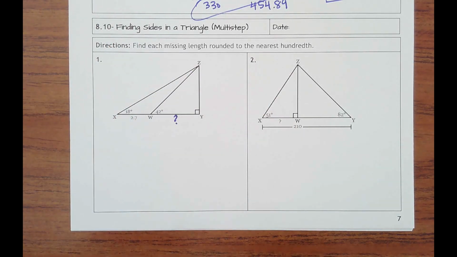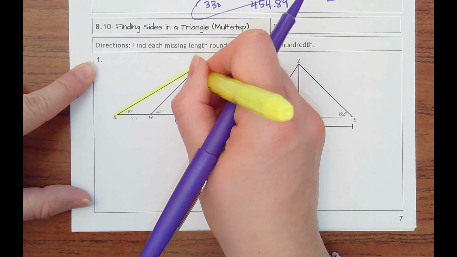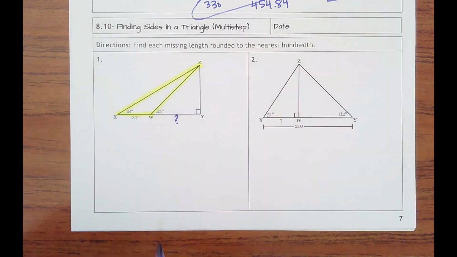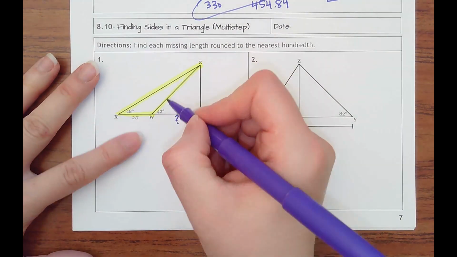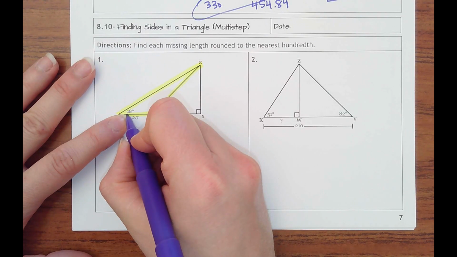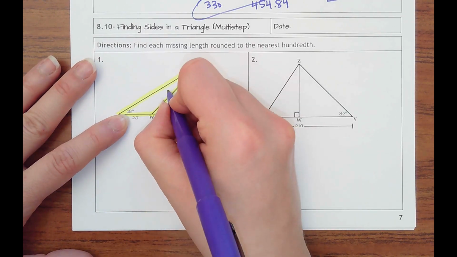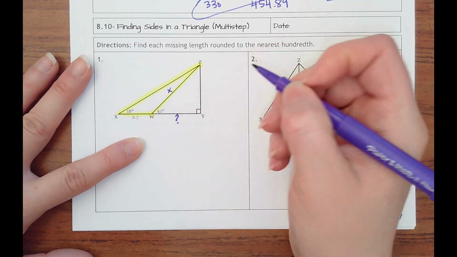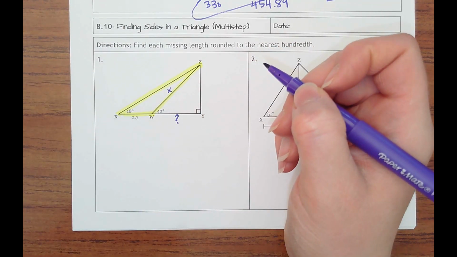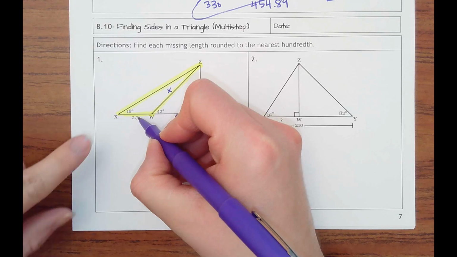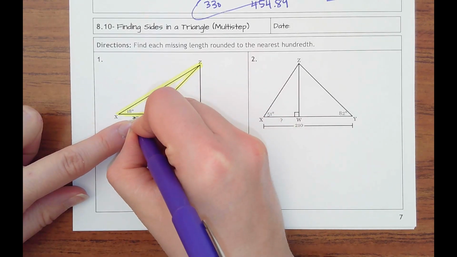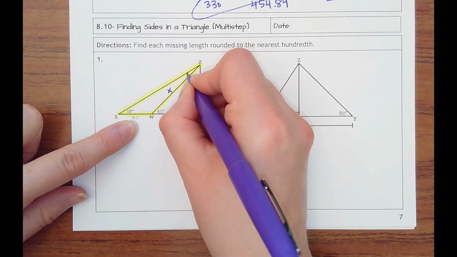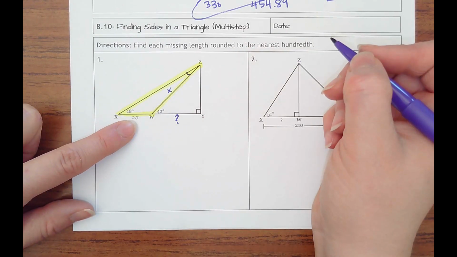But looking at this oblique or non-right triangle, I've got this 18 degrees across from this side that is also the hypotenuse of the smaller right triangle. And if I knew this angle across from 2.7, which is actually all the way up here at angle Z, I could do law of sines.